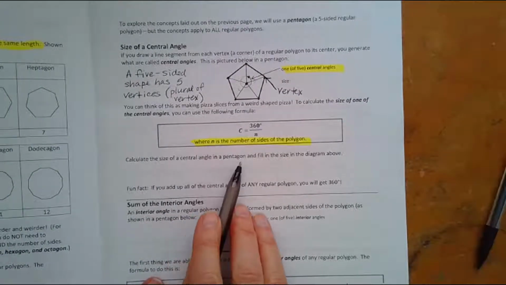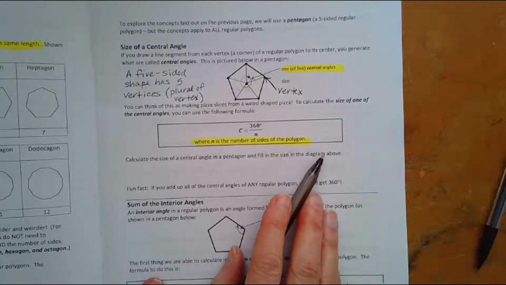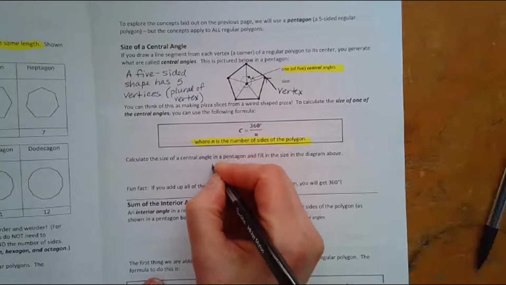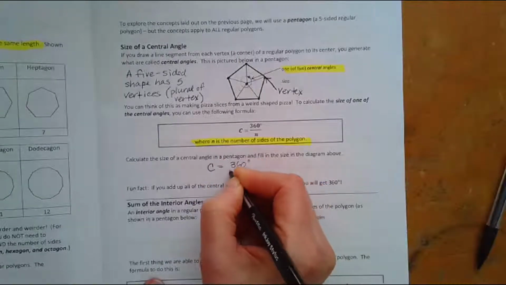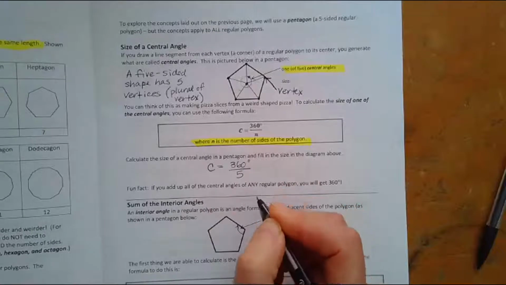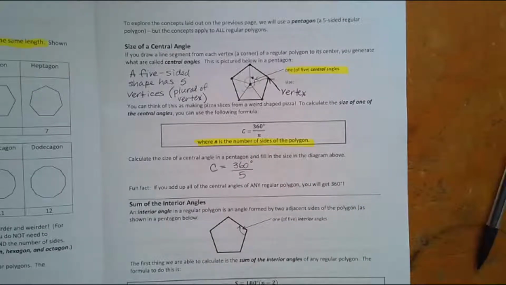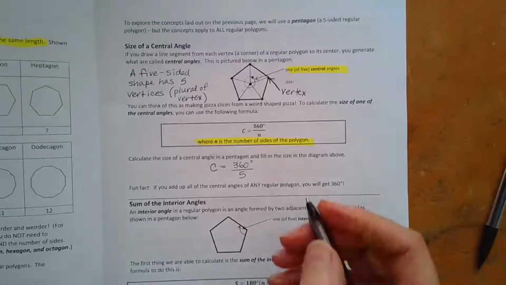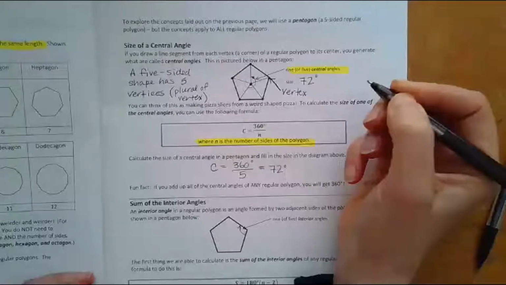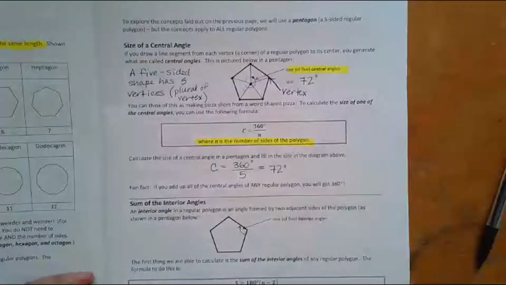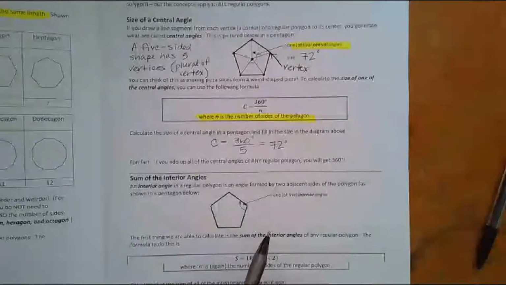Calculate the size of the central angle in the pentagon and fill in the size in the diagram above. Well, the size of each central angle is just 360 degrees divided by 5, for a 5-sided shape. So 360 divided by 5 gives us 72 degrees. And it totally makes sense.